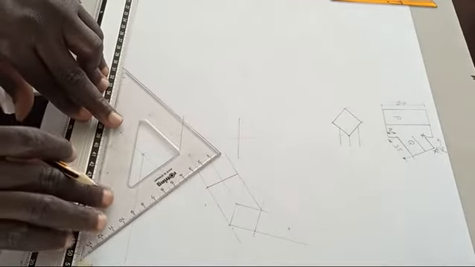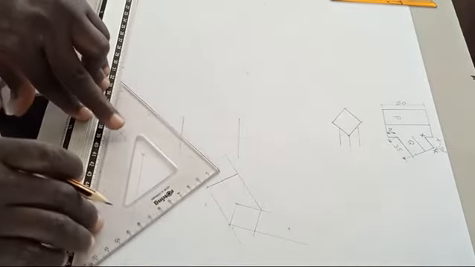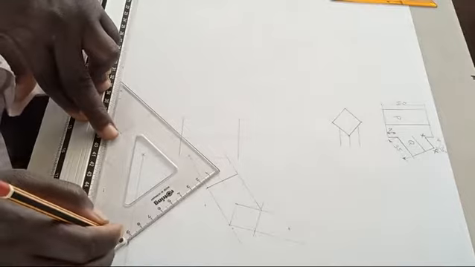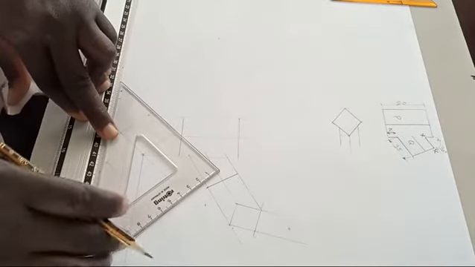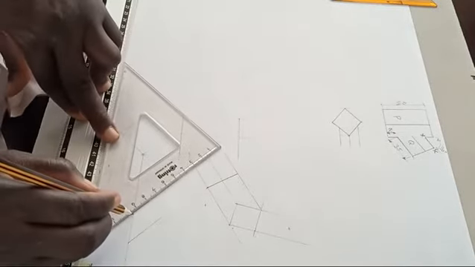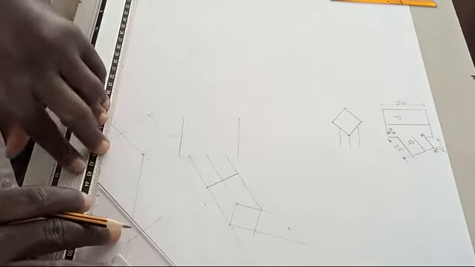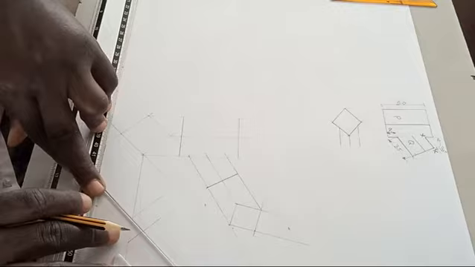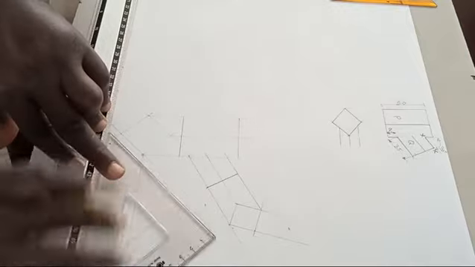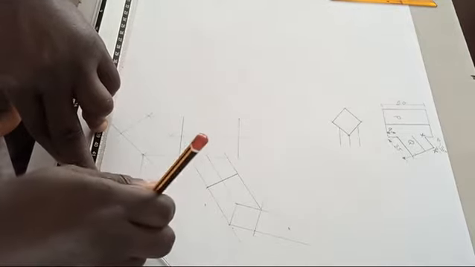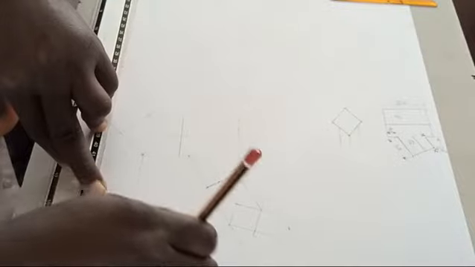You put 45 degree. Oh, it's a little bit far. Let's put it at 45 degree, and it will encroach into the drawing. Let's use 45 degree.